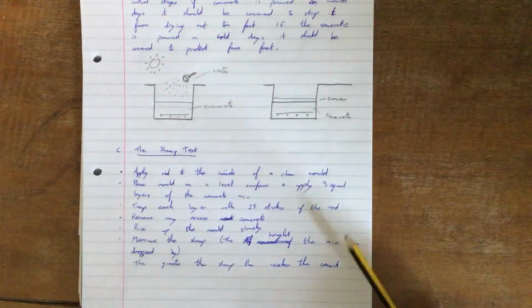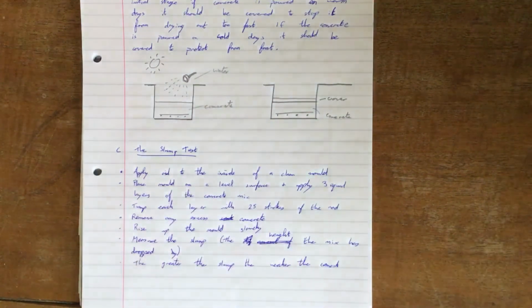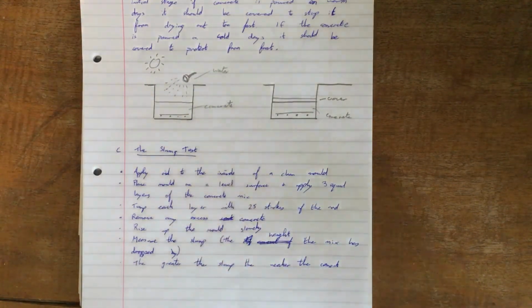So here are my notes on this page. Apply oil to the inside of a clean mould. Place the mould on a level surface and apply 3 equal layers of the cement mix. Tamp each layer with 25 strokes of the rod. Remove any excess concrete on top. Raise the mould slowly and straight up in the air. Measure the slump. The height of the mix should drop down, and the greater the slump, the weaker the cement. If you're pouring a foundation and you get 3 lorry loads of cement, all 3 lorry loads should have the same slump test results.